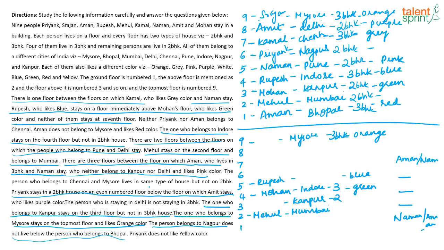But there was one more case. Again, what color will come here? This has to be Nagpur. Okay, color we are left with one more. See, it was given that Priyank can't be yellow. Priyank does not like yellow. So this has to be yellow and this has to be white. So this arrangement seems to be correct. But again, we have to find out why this is going wrong.